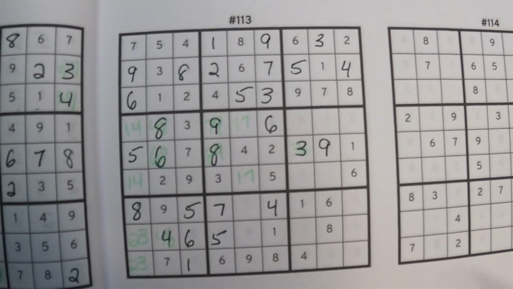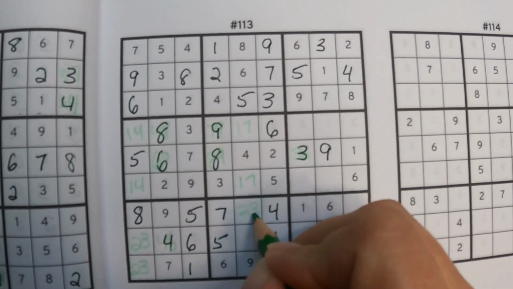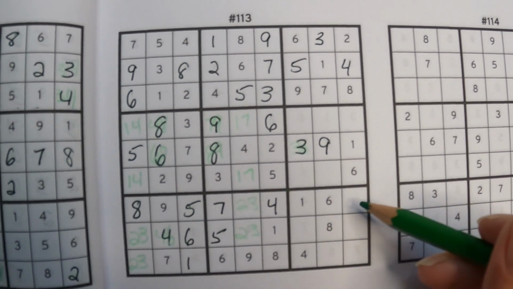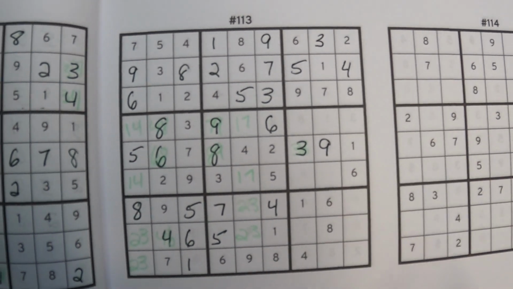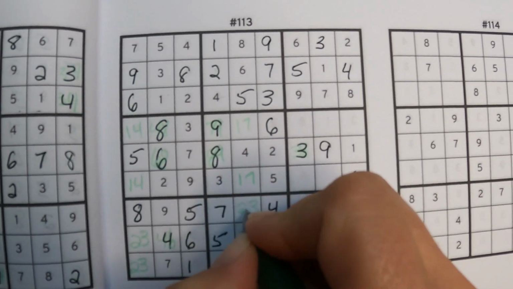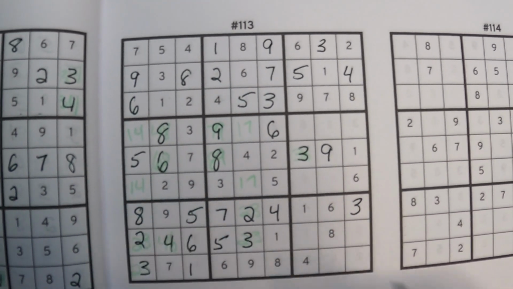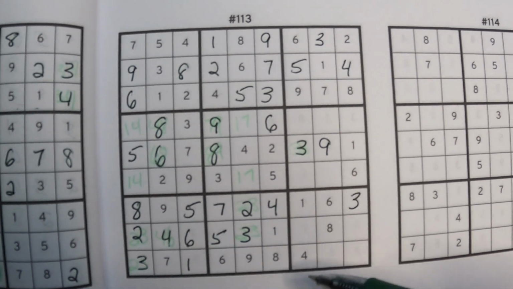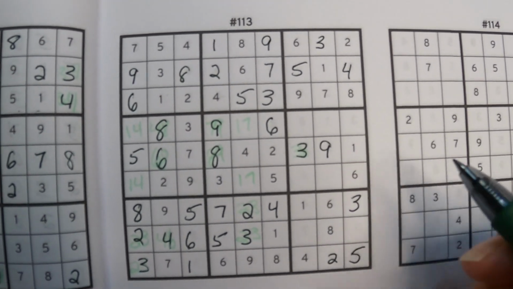For this box, we're missing 2 and 3, and I don't see any help. So 2, 3. For this row, we're also missing 2 and 3, but we've got a 2 up here. So that makes this our 3, 2. For this row then, we're missing 2 and 5. We've got a 2 up here, so 5 and 2.